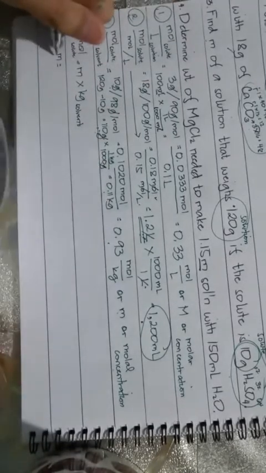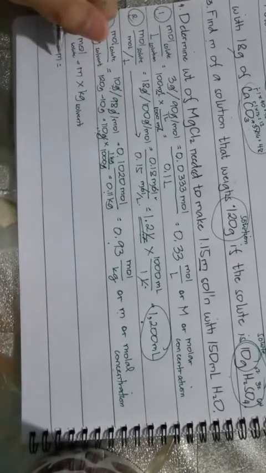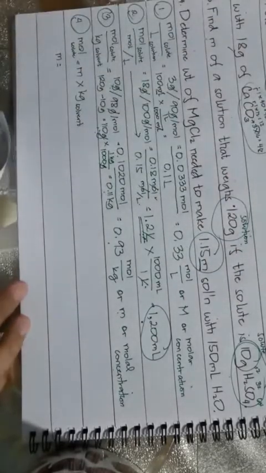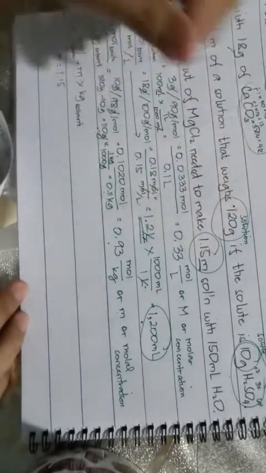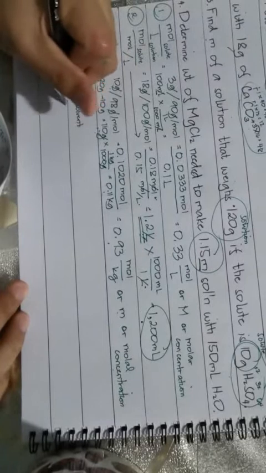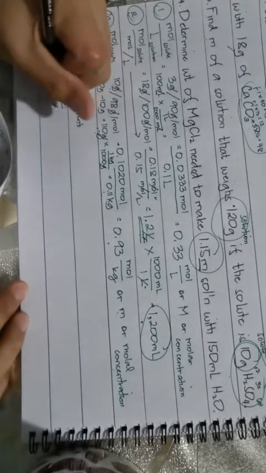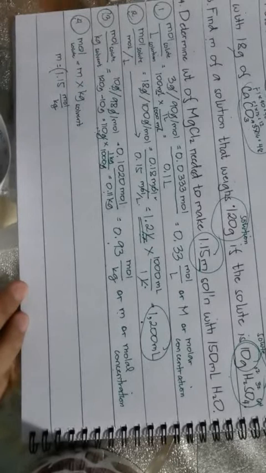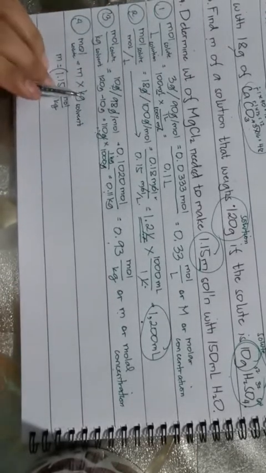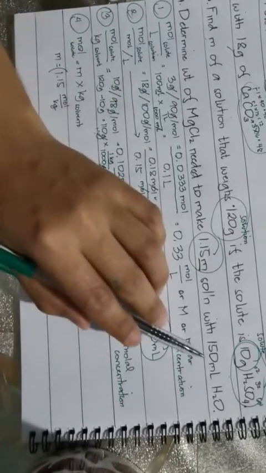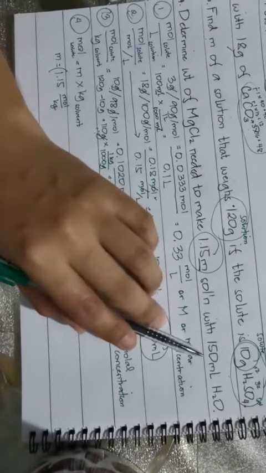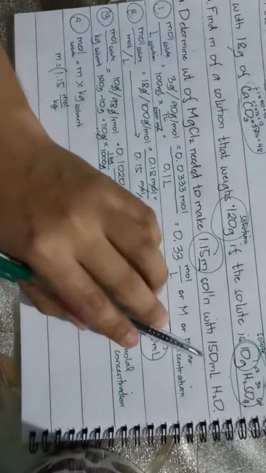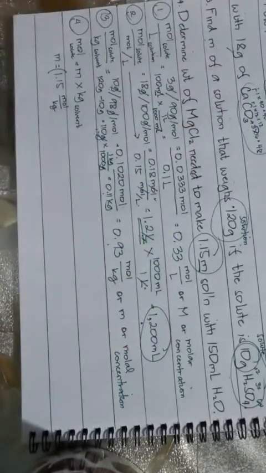This is the molality. So our molality is equal to 1.15 molar concentration. We're going to make use of mole over kilogram para mas madali, and then we're going to multiply it with the kilogram of the solvent. Yun nga lang kasi, ang nakalagay dito ay 150 ml ng water. Wala siyang binigay na weight. Yun nga lang kasi, we know that the density of water is 1 gram per ml.